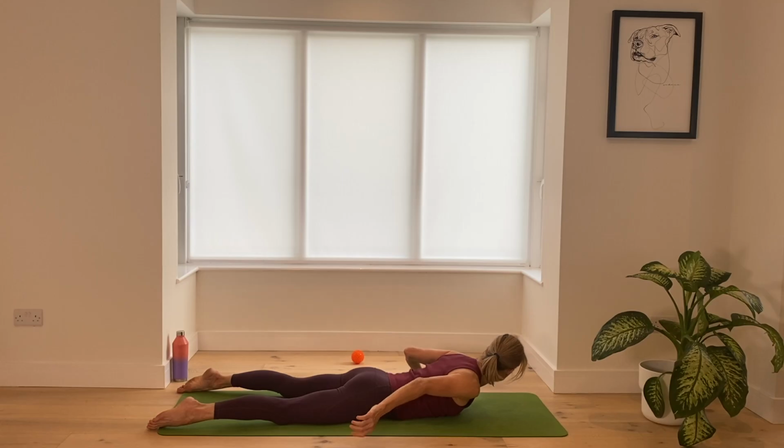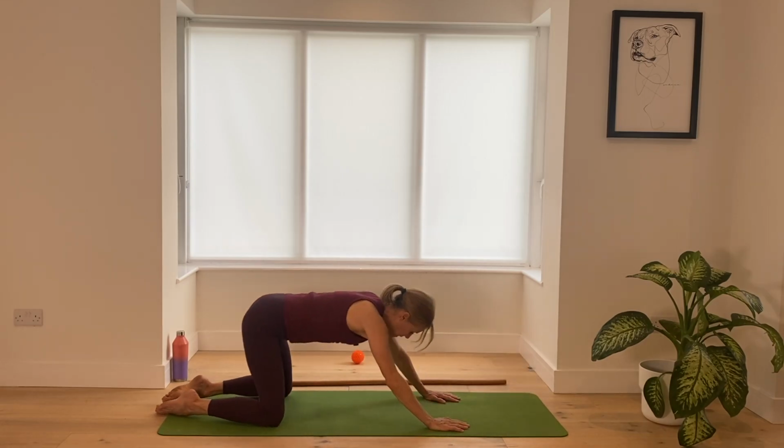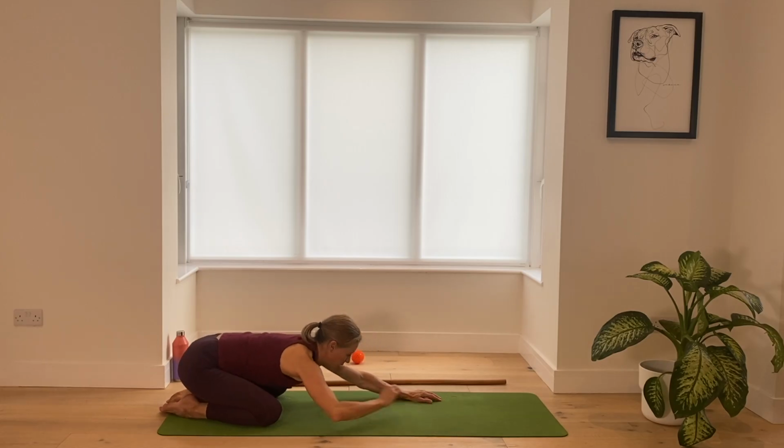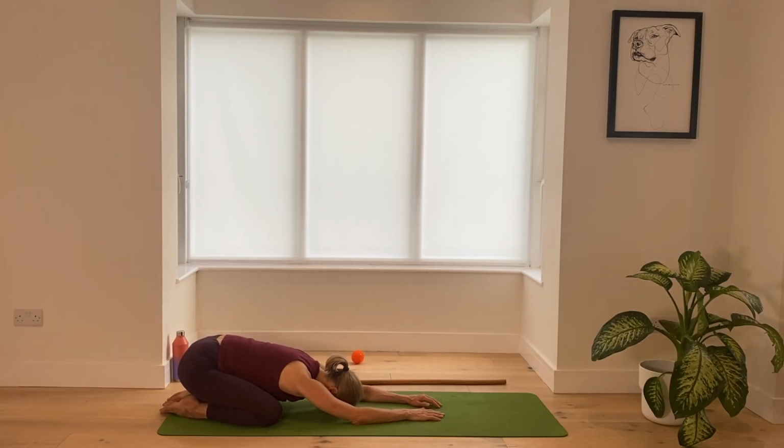Put the bar to the side, hands under the shoulders, push onto the hands and knees, sit back into your child's pose and rest your forehead on the mat. Focus on your breathing. Nice, slow, steady breath. You can bring your arm behind your back and feel that breath into the lower back.